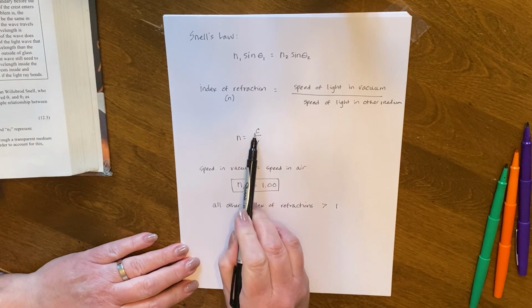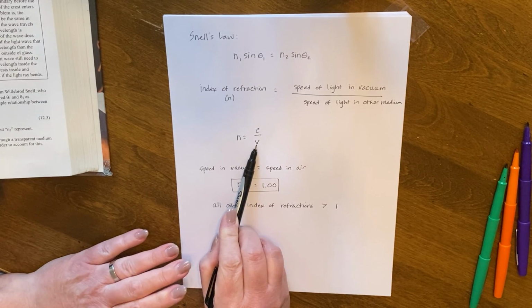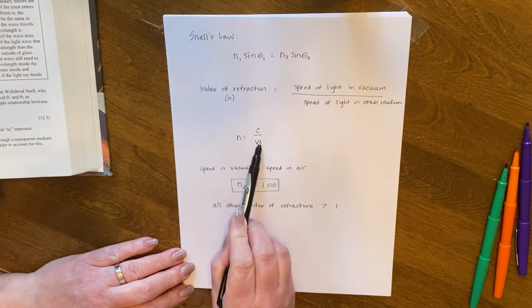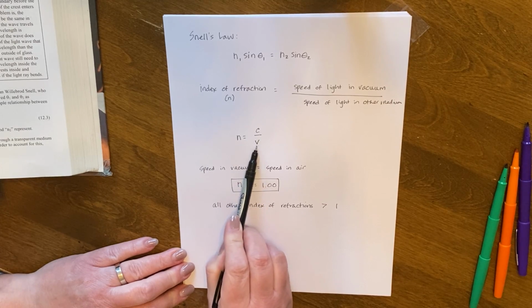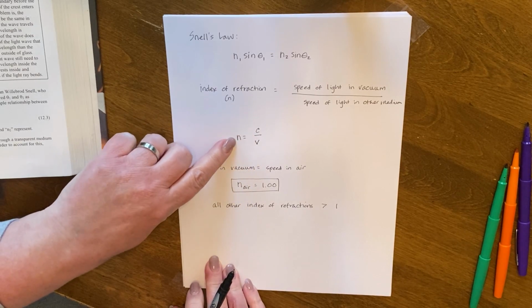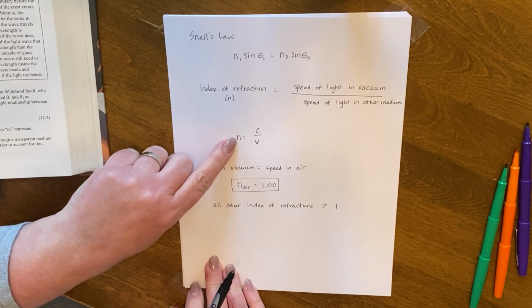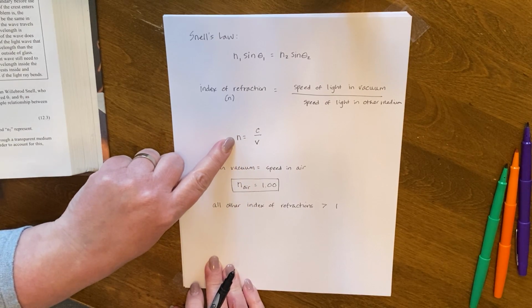Okay, because we're going to have the speed of light in a vacuum and then the speed of light in anything else. Well, no matter what this other thing is, it's going to be smaller. This speed will be smaller than this speed, which will make n greater because we're dividing by a smaller number, which will make n greater than 1.